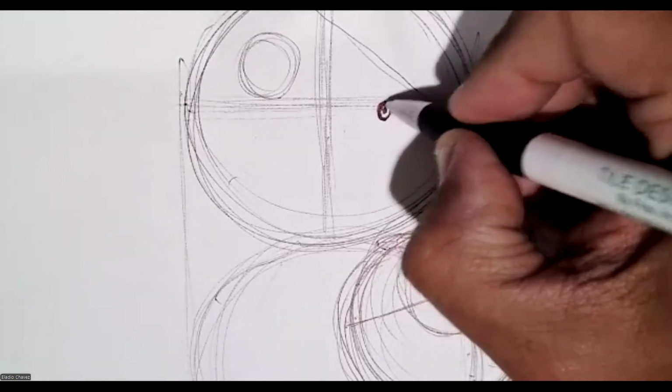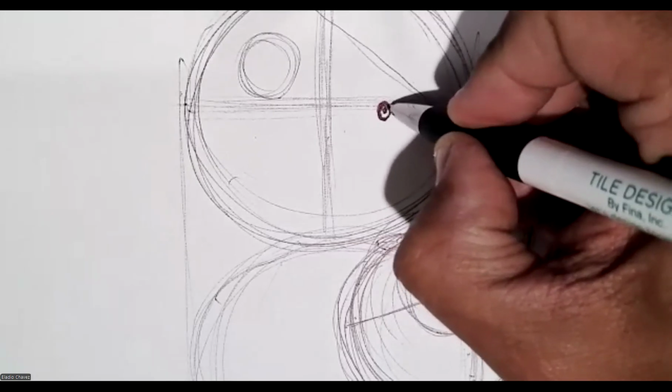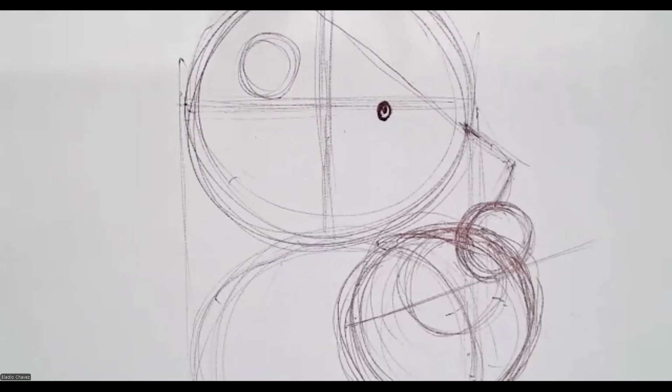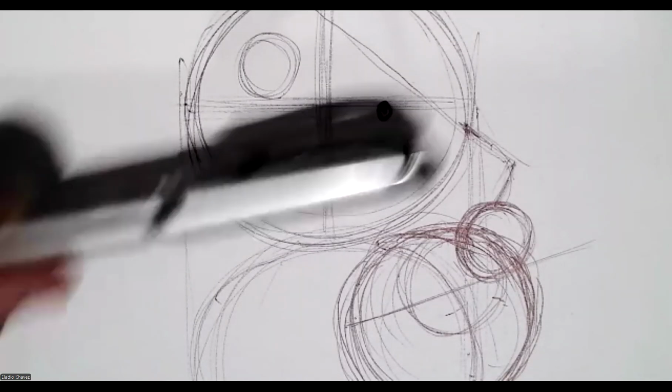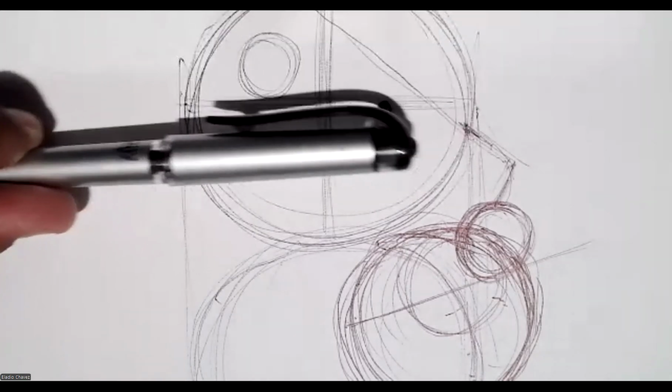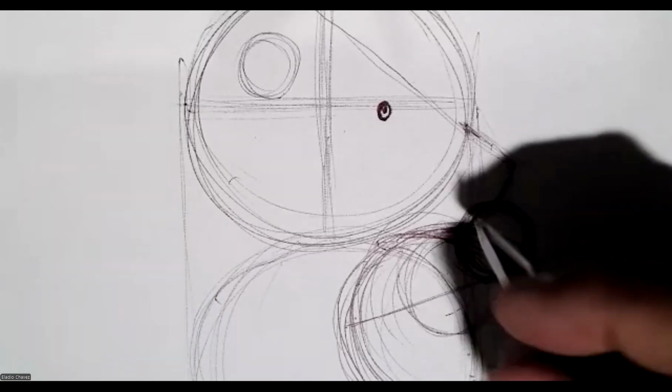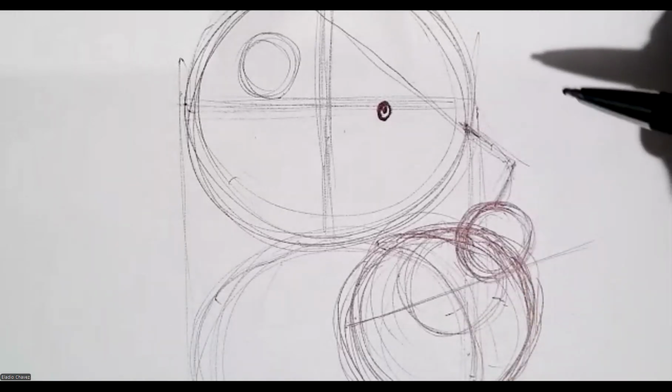That's the pupil. This is really small. Wow. If you could see how small it is. Do I have any coins? No, I don't have any coins. You can see how small that is. Ballpoint pen. Yeah, it's really small. I should have drawn this bigger, but it's all good.